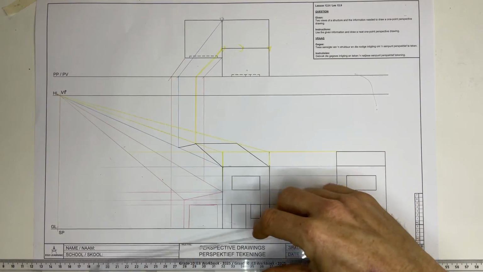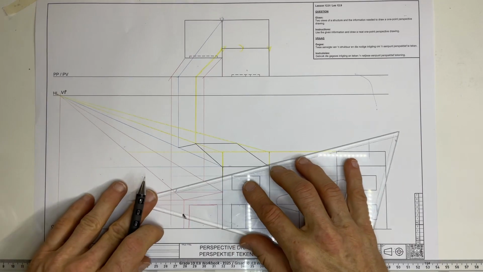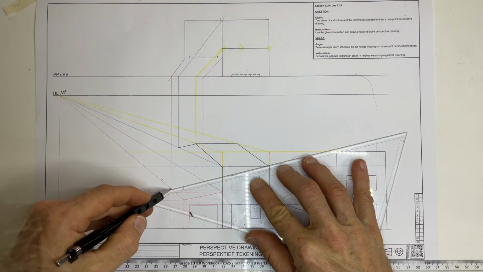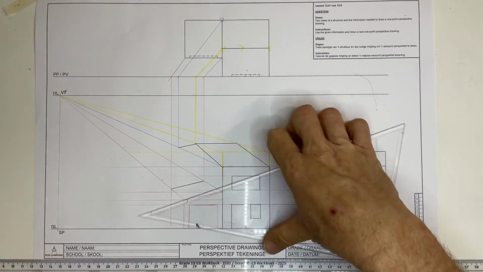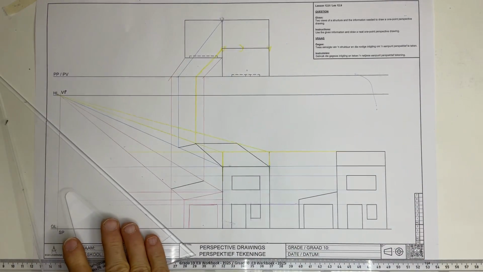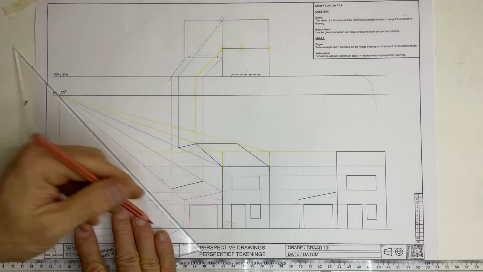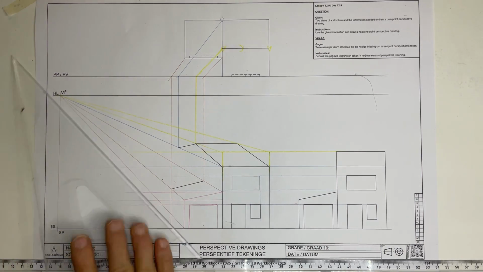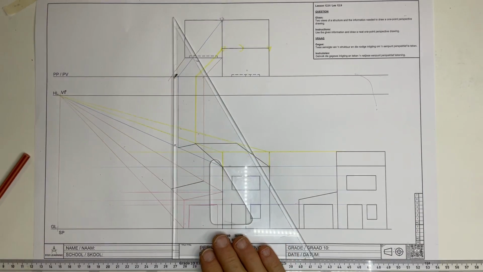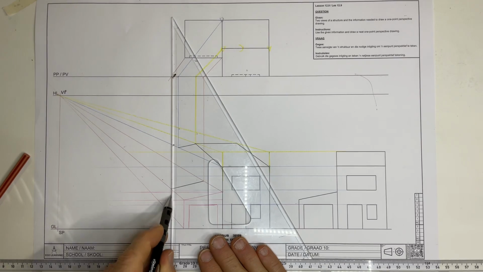Right, once I've got that, I can then draw in a little line going from that corner over there up to there. I can take a line coming back from this corner down at the bottom over here, going back to the vanishing point, and you'll see that I have the front part of this thing drawn in.